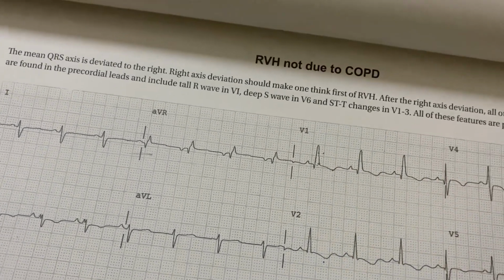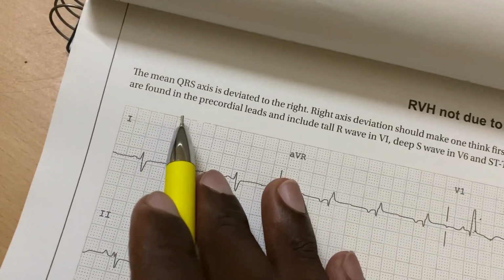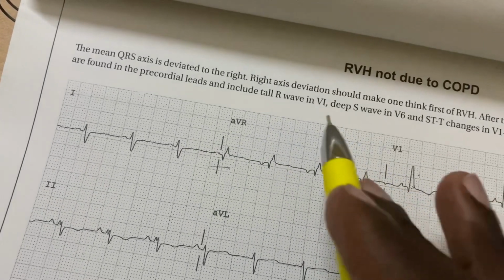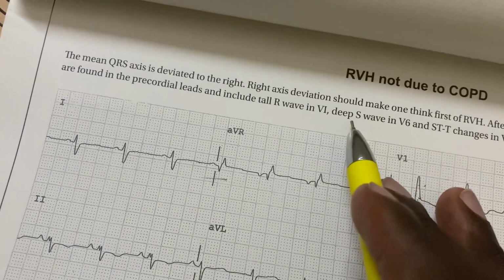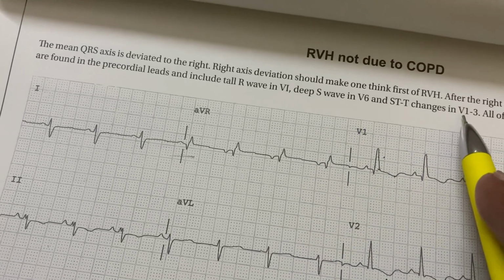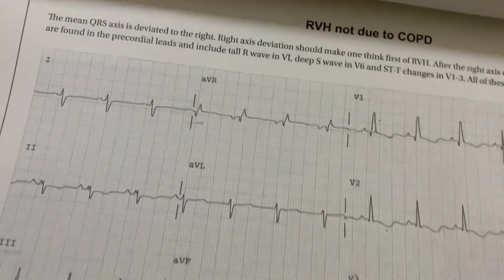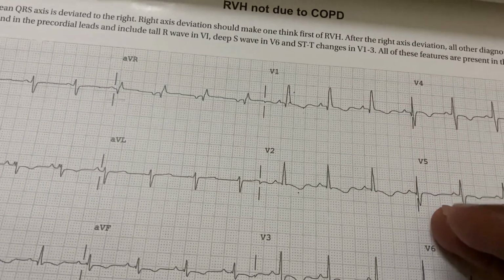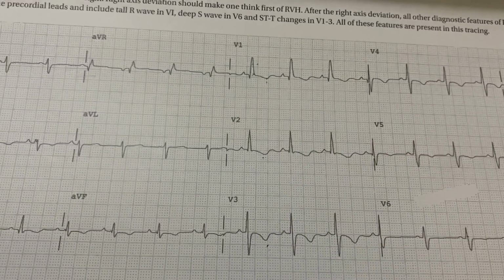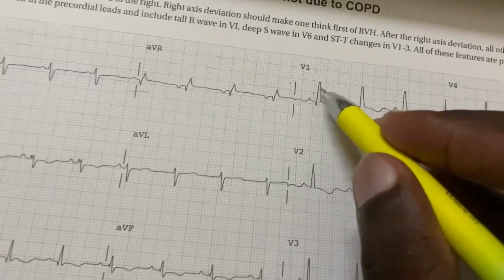After the right axis deviation, all other diagnostic features of RVH are found in the precordial leads and include a tall R wave in V1 and deep S waves in V6. ST changes are present, V1 to V3. All these features are present in this tracing. We have said them, we have seen them. T-wave inversion, V1, V2, V3. Deep S waves, V6. Tall R waves, V1.